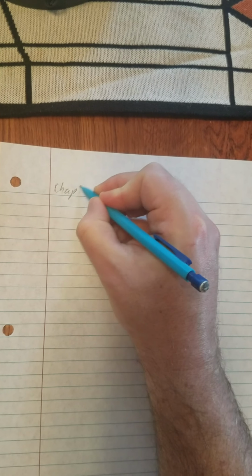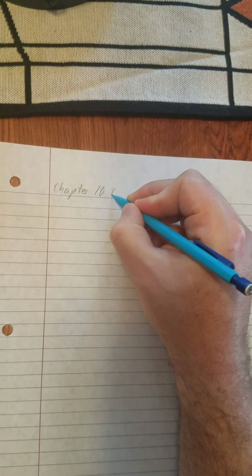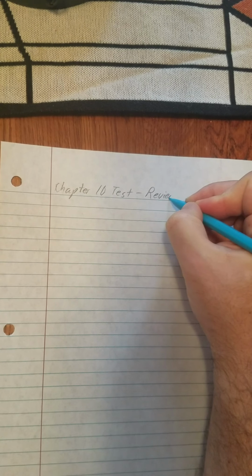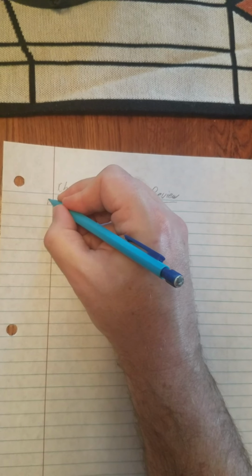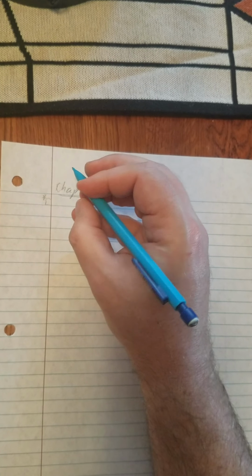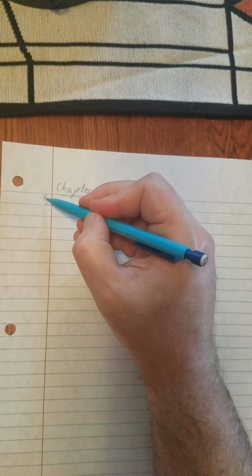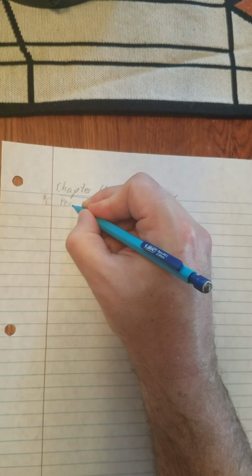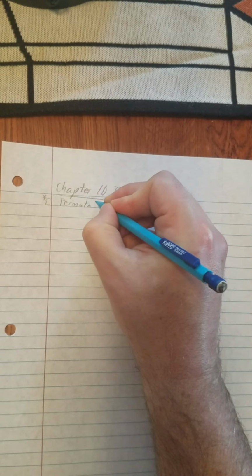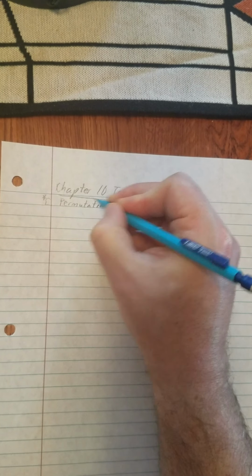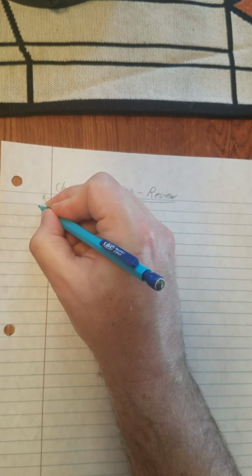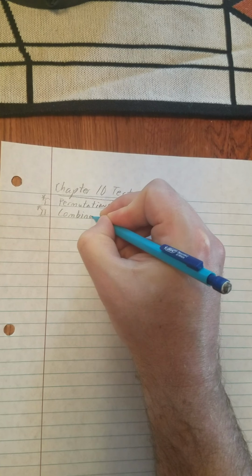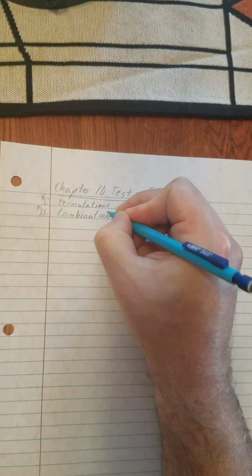This would be the Chapter 10 test review. I think every topic has multiple questions. A lot of these kind of overlap each other. Permutations, that's where order matters. Combinations, that's where order doesn't matter.